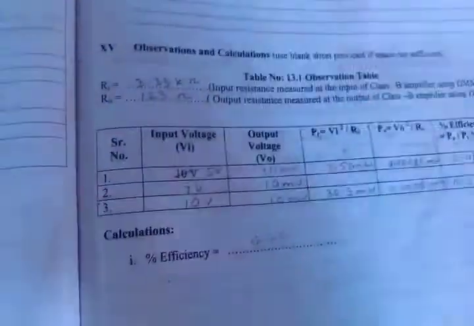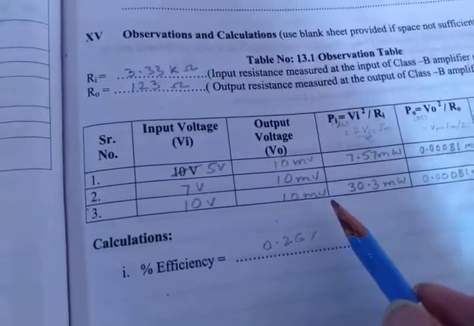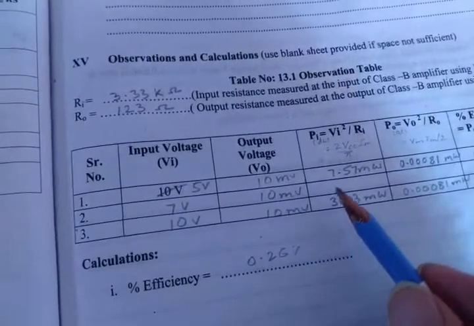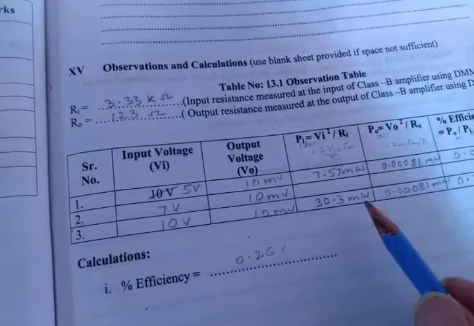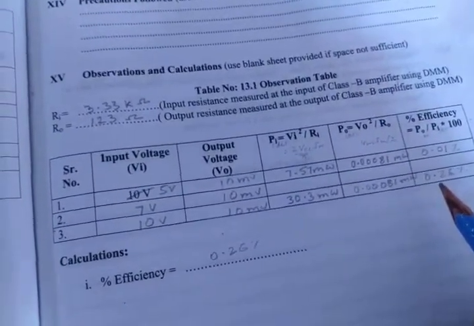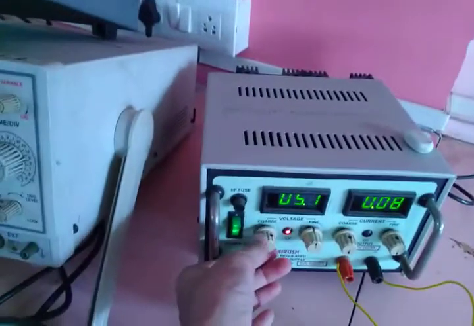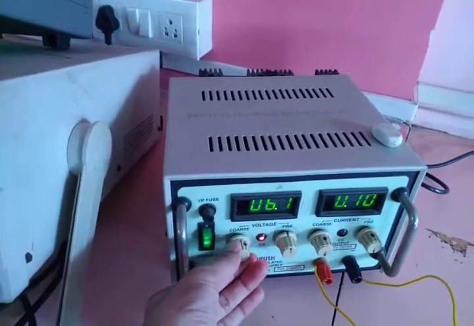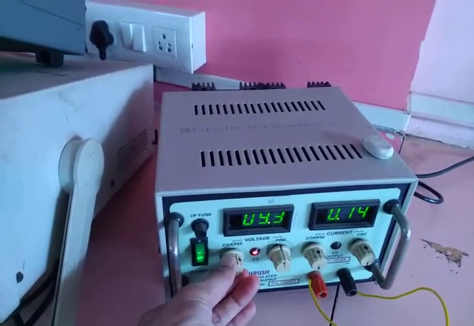Similarly, we are calculating for the 10 volt input, the output remains the same, and the input power has increased to 30.3 milliwatt, whereas the output remains the same, and efficiency we are getting is 0.26. So efficiency is written as 0.26 for the 10 volt rating. So here I can show you for a 10 volt input what is the output.